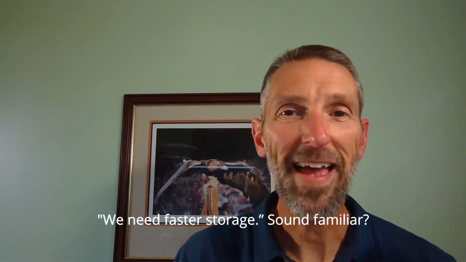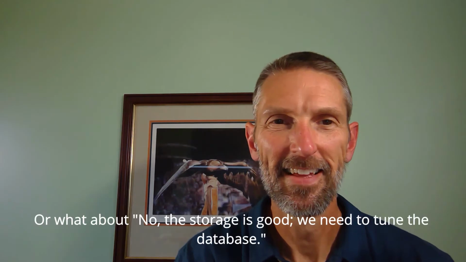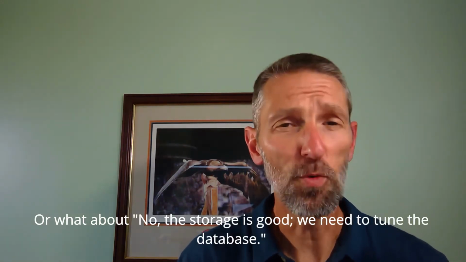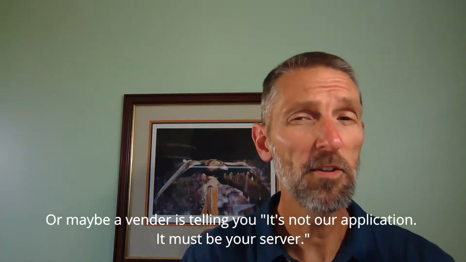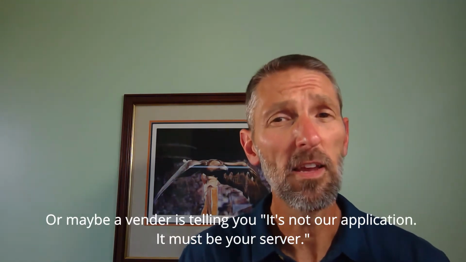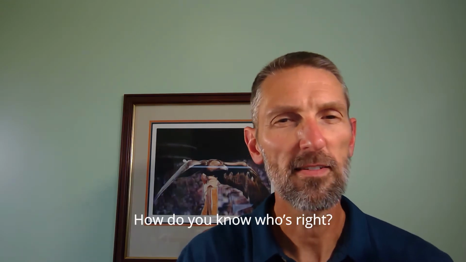We need faster storage. Sound familiar? Or what about, no, the storage is good, we need to tune the database? Or maybe a vendor's telling you, it's not our application, it must be your server. How do we know who's right?